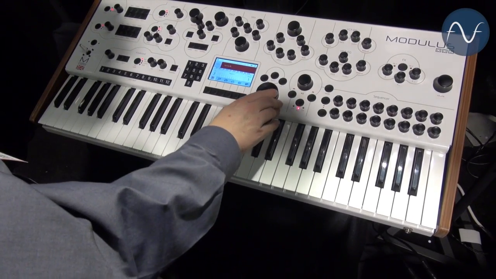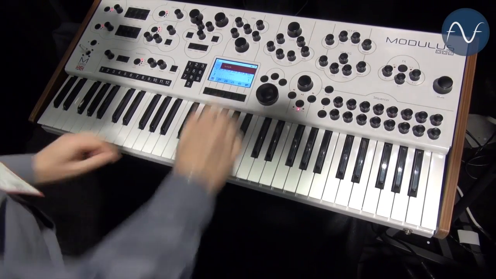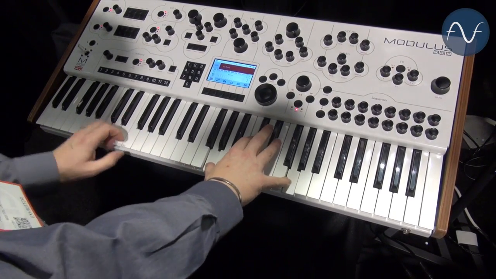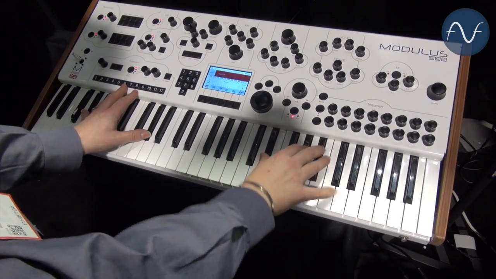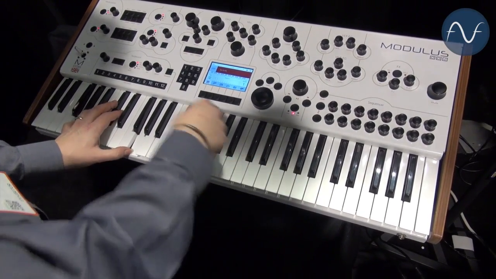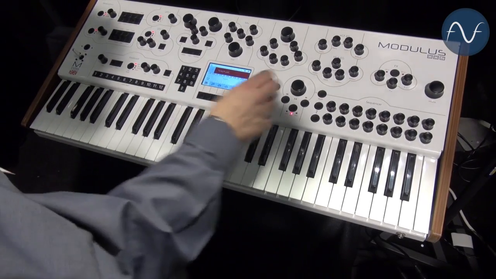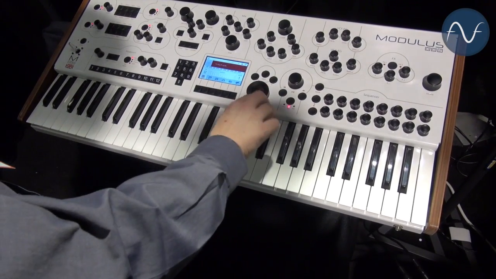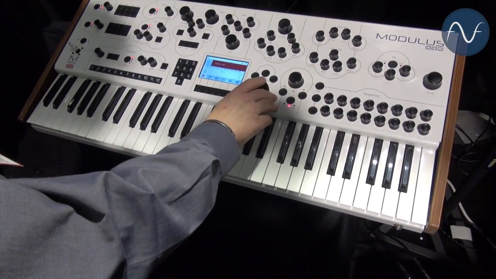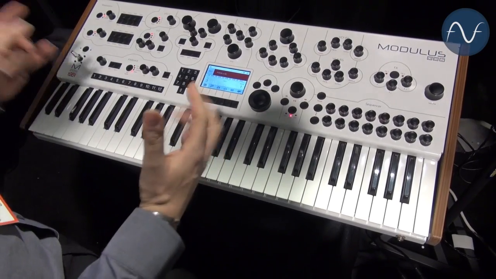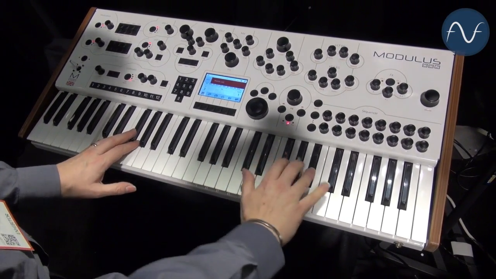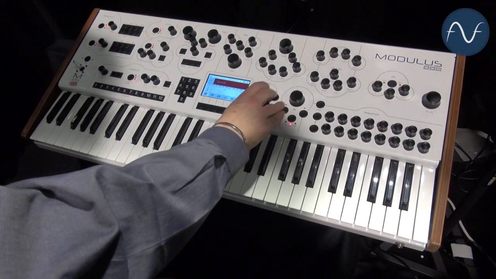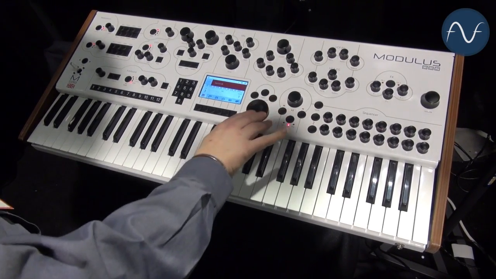What other great sounds have we got in here? There's a nice sort of CS80 type sound. We've got, say, there can be up to 10,000 sounds in here. At the moment we've got about 150, maybe 200. We've got some great sounds in here. Yeah, that's it.